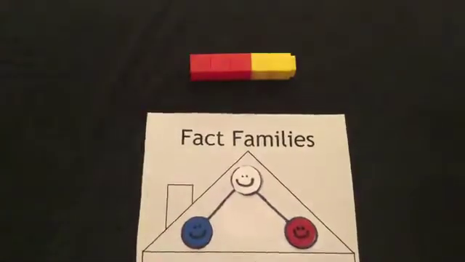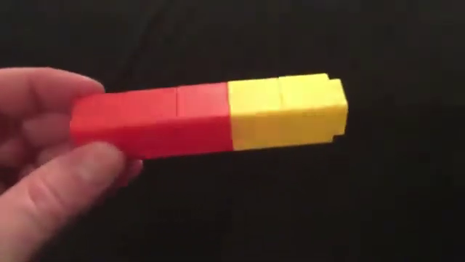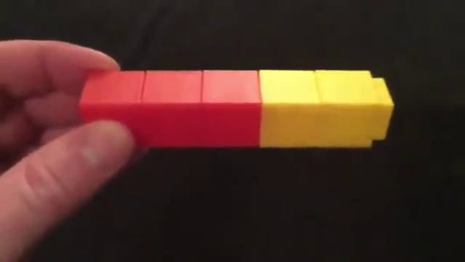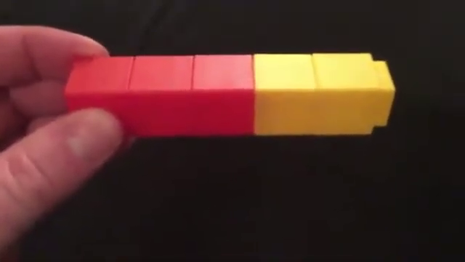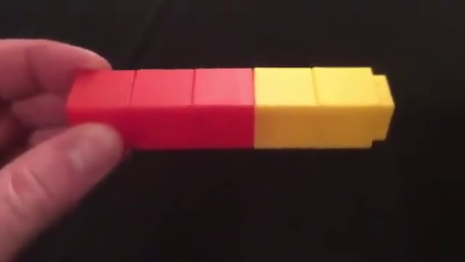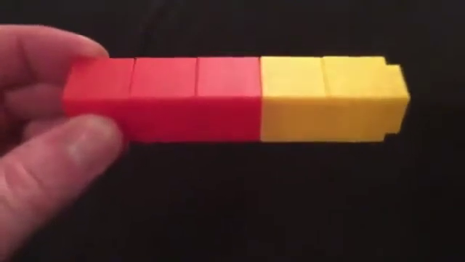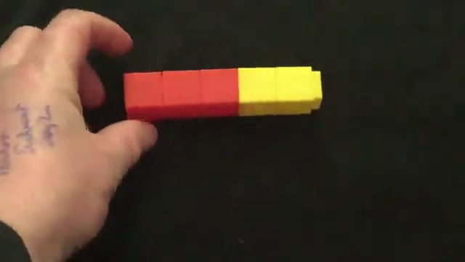Okay, right, children, I'm going to just move our fact family sheet away. And what have we got here? Well, I borrowed these from the classroom. We've got some cubes. Now, how many red cubes are there? 3. Good. And how many yellow cubes are there? That's right, 2. How many cubes altogether? That's right, 5 cubes. I'm going to put that down. Now I'm going to zoom in a little bit. There we go. So there's our 5 cubes, and I'm going to show us the first fact.